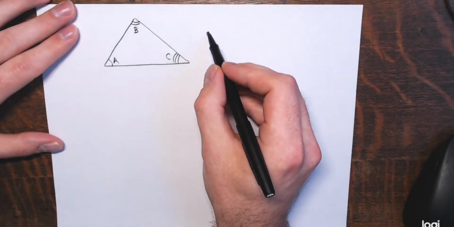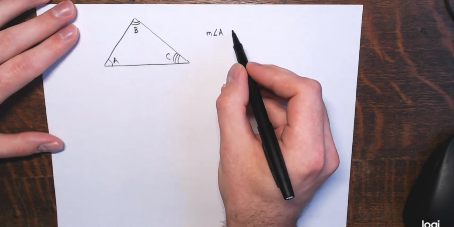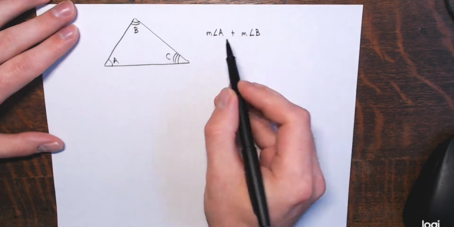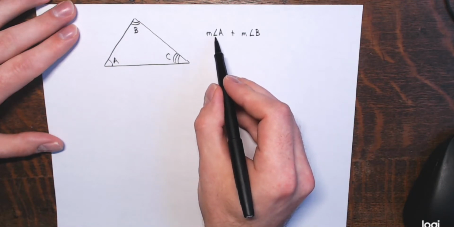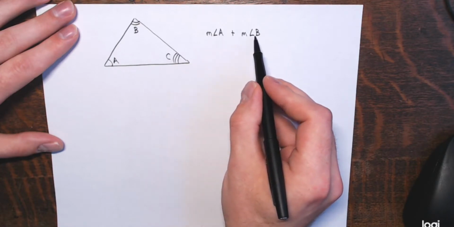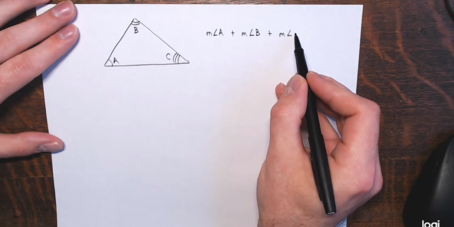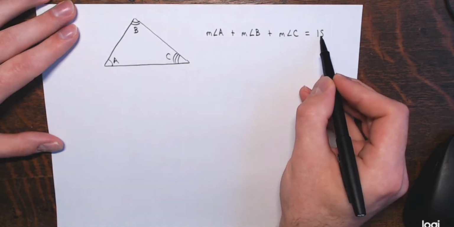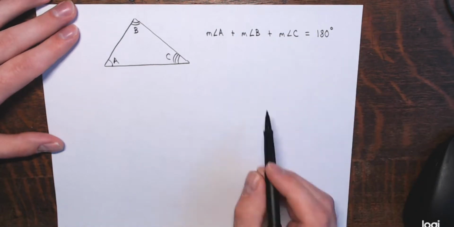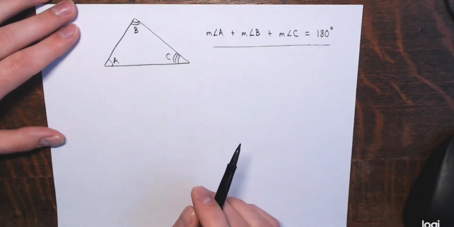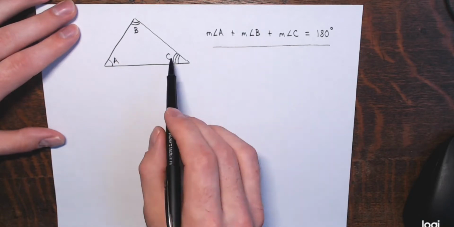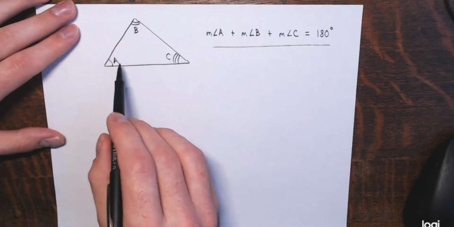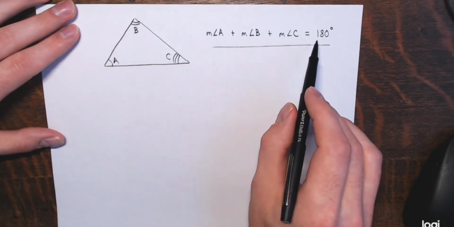The measure of angle A plus the measure of angle B, that's what this little M means. It means measure of, and this little angle symbol means angle. So the measure of angle A plus the measure of angle B plus the measure of angle C will be equal to 180 degrees. And this is the case for any triangle on a plane, in a two-dimensional space. The sum of the interior angles, or the angles formed inside the triangle, will always be exactly 180 degrees.